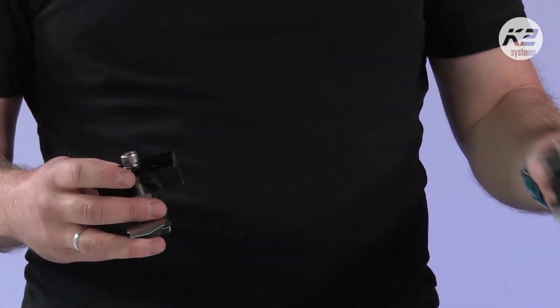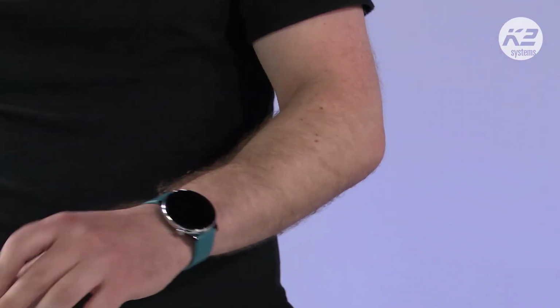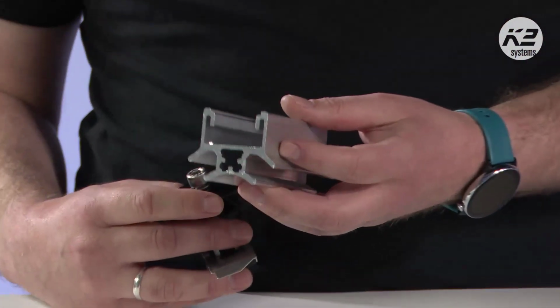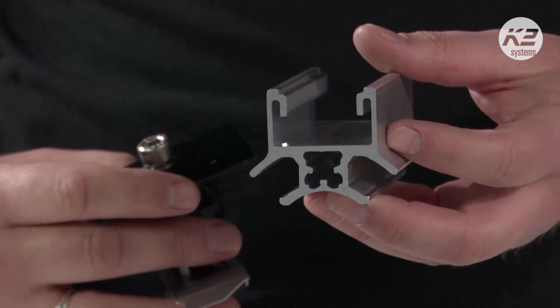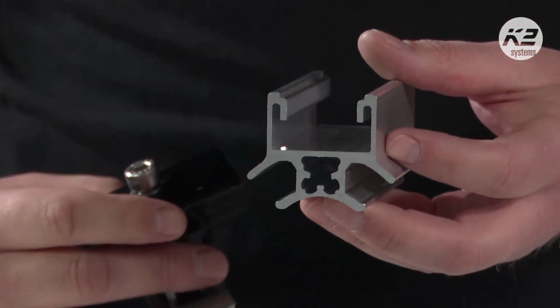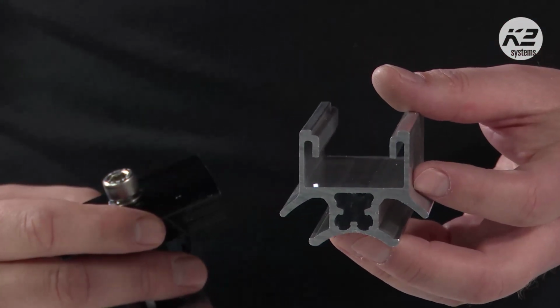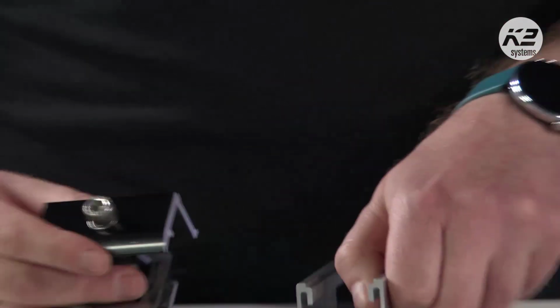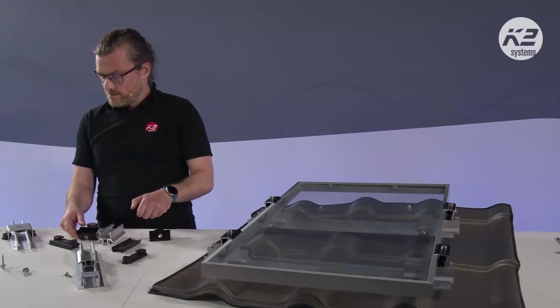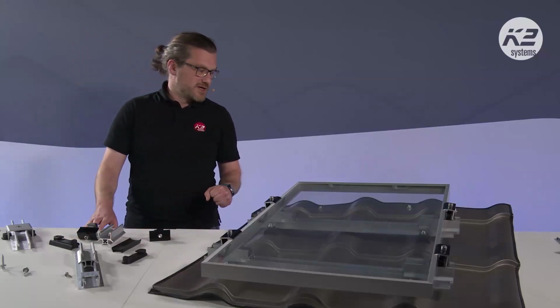They will also fit into the flex adapter because we have here our standard K2 channel. So most of our components, except for the dome components for our flat roof dome systems, will fit into the flex adapter and can be installed. So I believe that's all from my side.